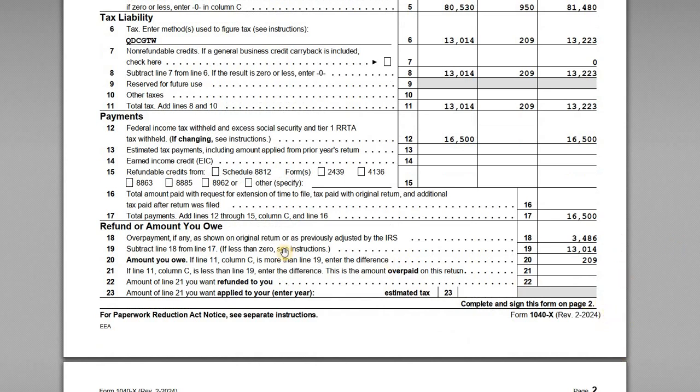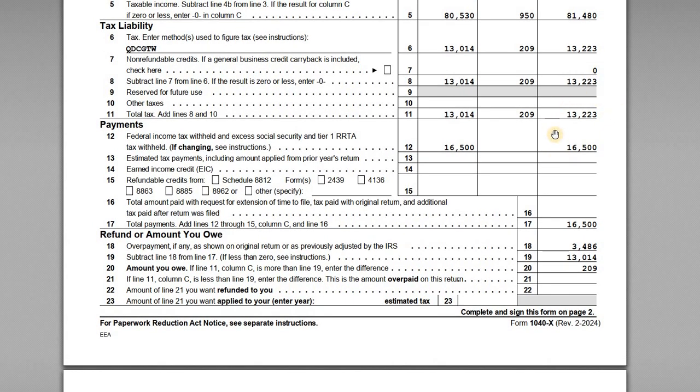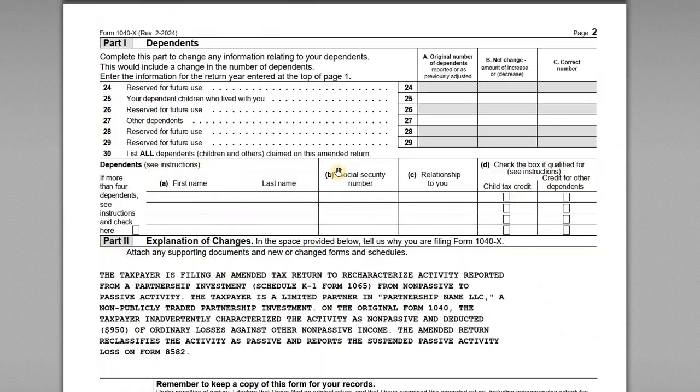When we complete the rest of the worksheet here, we have line 19. We want to subtract line 18 from line 17, and we're left with $13,014. Then if line 11, column C, up here, is more than line 19, which it is, we subtract the difference and we're left with $209. So $209 is the amount of tax that we owe for this mistake that was made on the prior year return. So Jane can go ahead and complete the rest of the 1040X.